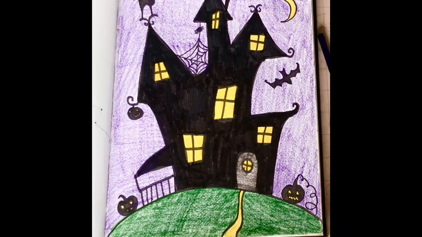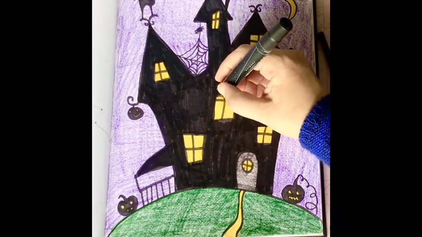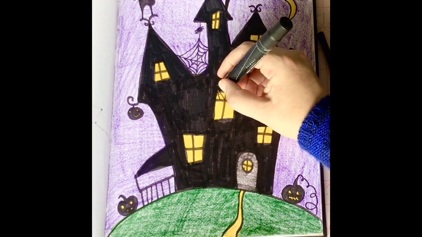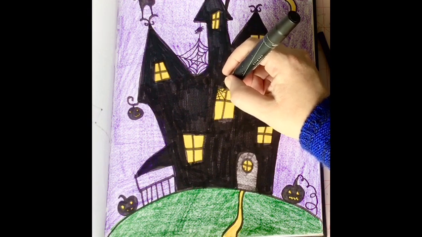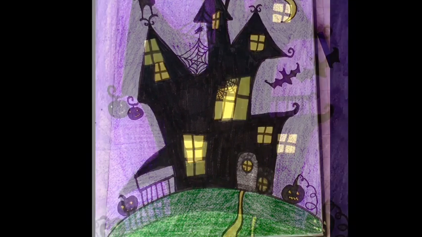It's a little darker near that dark house. And you'll see it in just a moment. Oh, but I definitely want to add one more detail here, this spider web in the window. You can also add your own details. I cannot wait to see what you come up with.